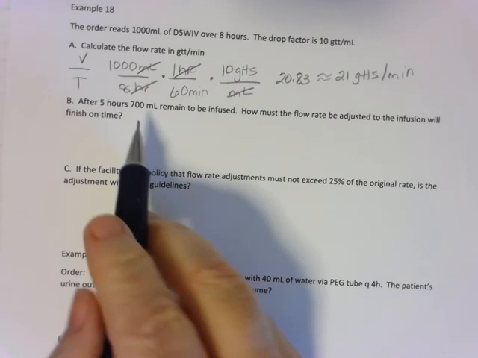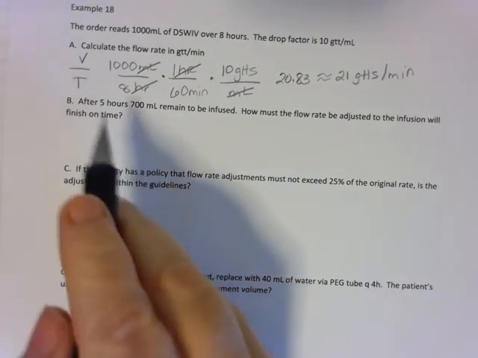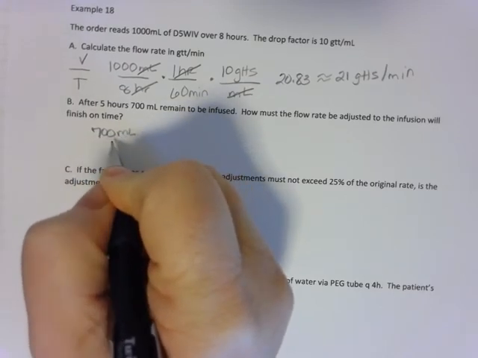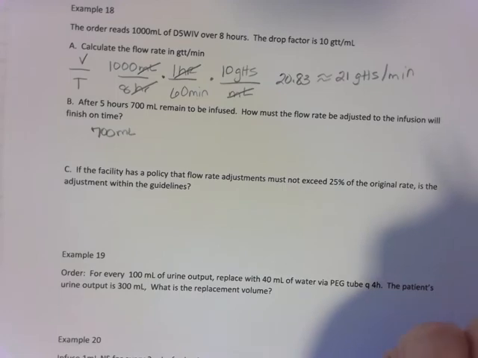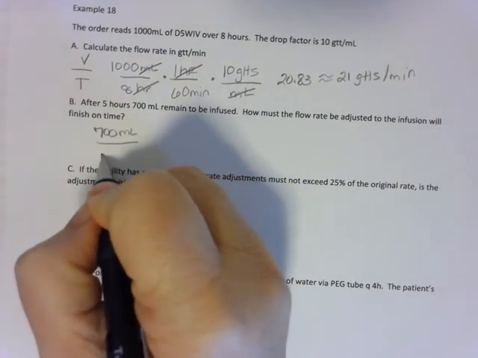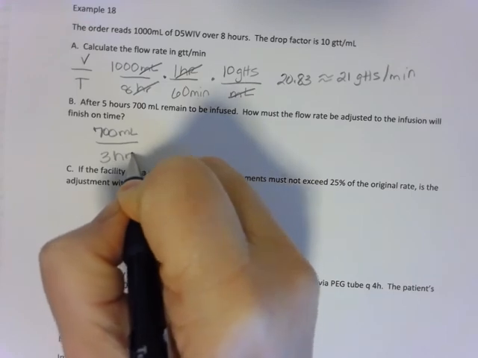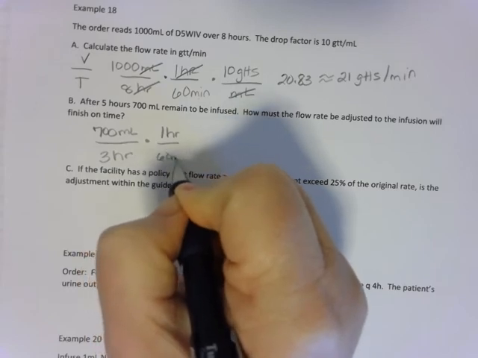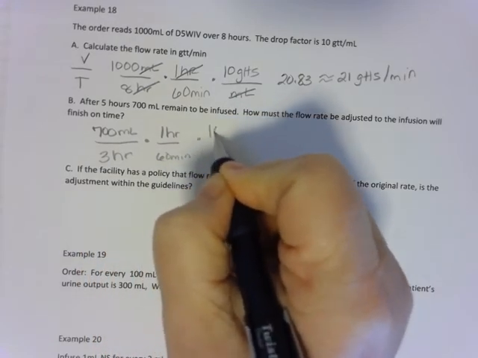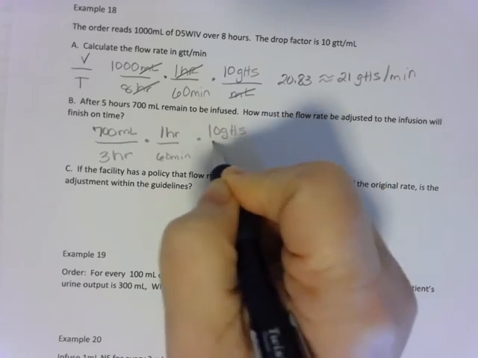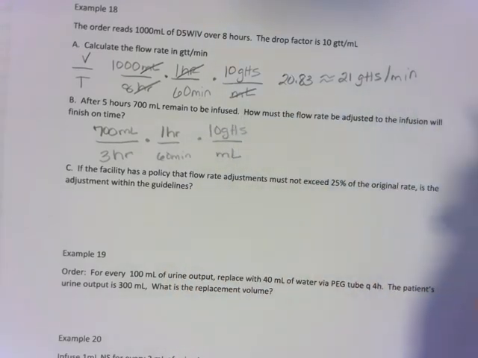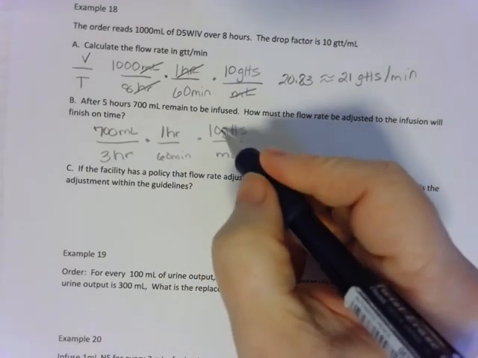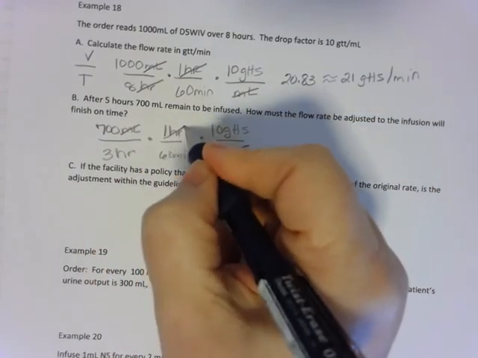After 5 hours, 700 ml remain, so I have 700 remaining. And we have 3 hours left. My conversion factor, 1 hour, 60 minutes, 10 drops per ml. ml, ml, hour, hour.